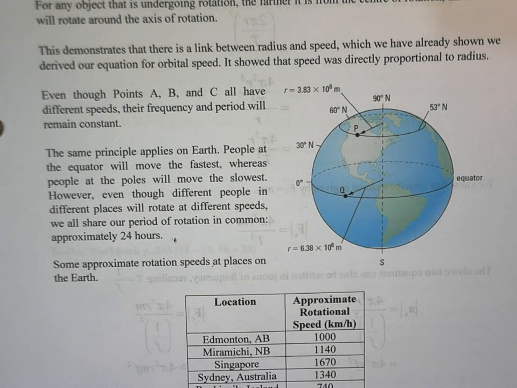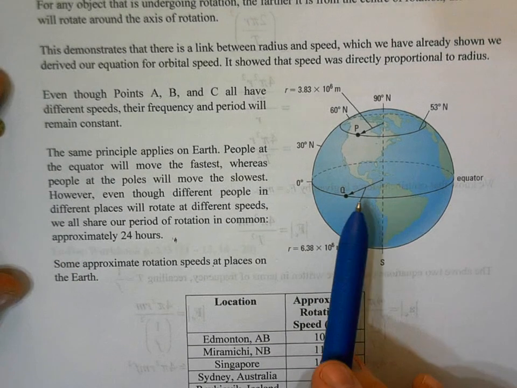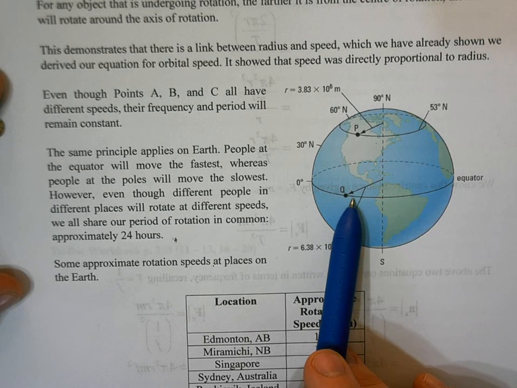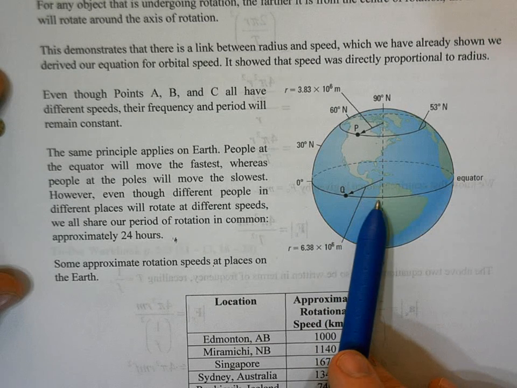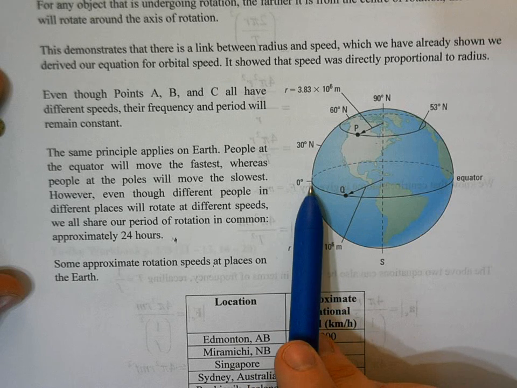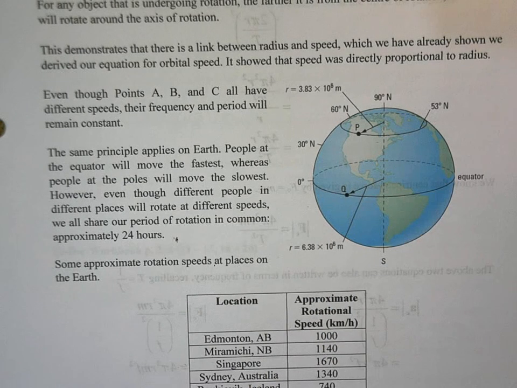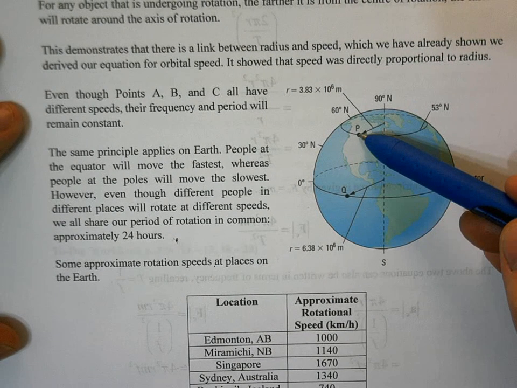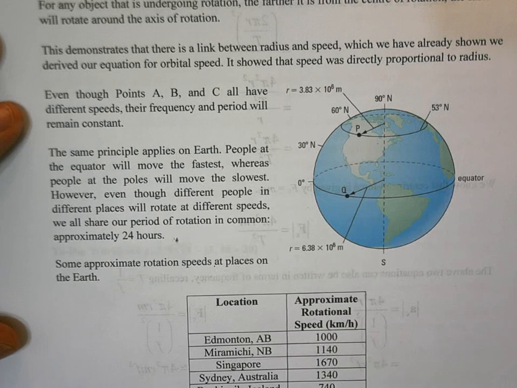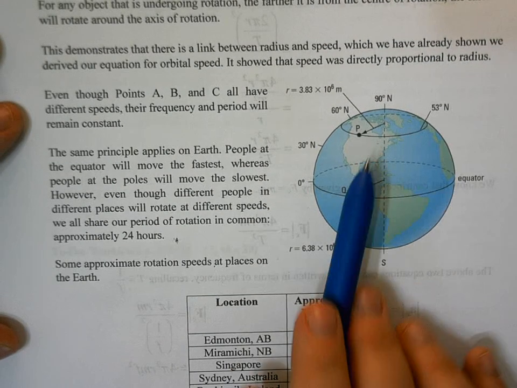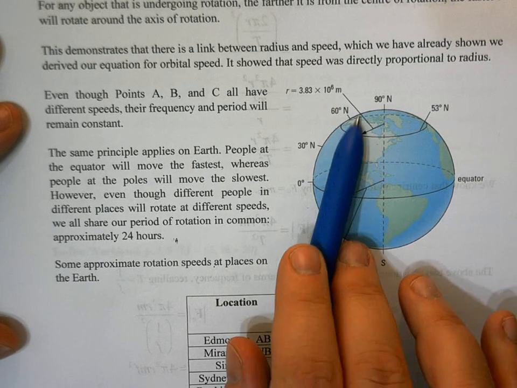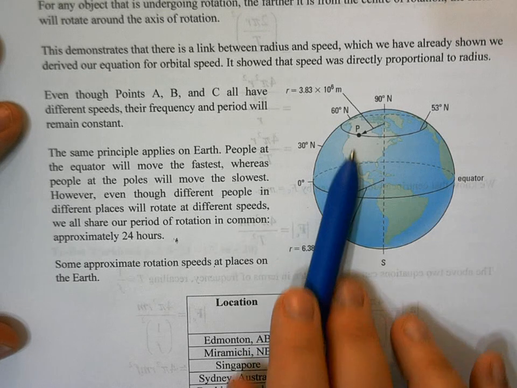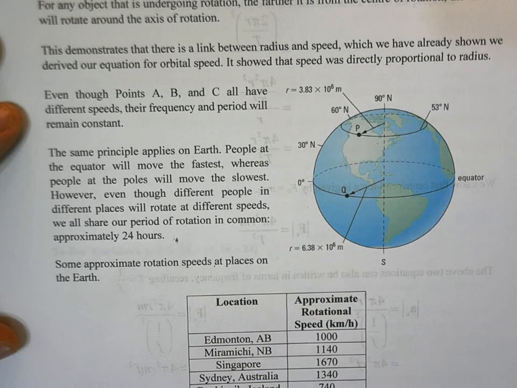And this principle even applies on Earth. For example, somebody at the equator or in a country close to the equator, their speed is going to be quite quick because at the end of the day, if I have this point P, which looks like it's in Edmonton, and I have this point Q that's out in the Pacific Ocean, in 24 hours these two points are going to line up. In fact, they're going to stay lined up at all times. They have the same period.